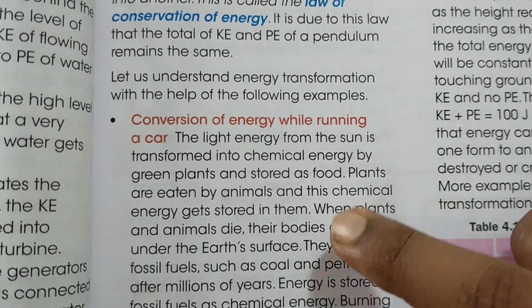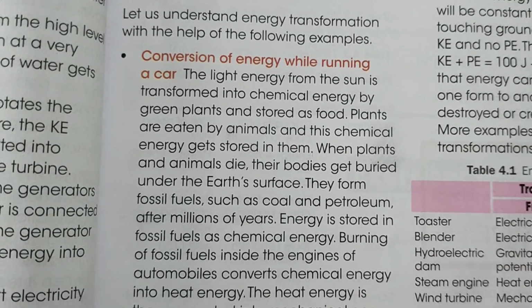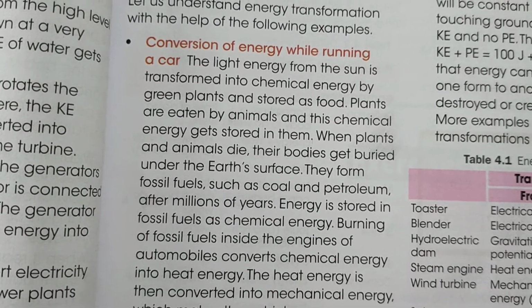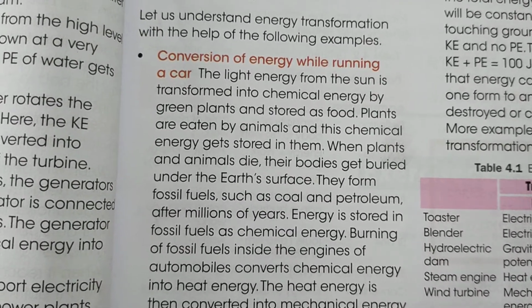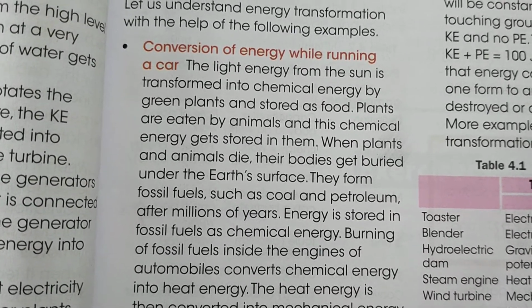Now here you see one question: conversion of energy while running a car. Now what are the different conversions while you are running a car? That means when you are driving a car, what energy conversions are taking place? Okay, so this has a long story.